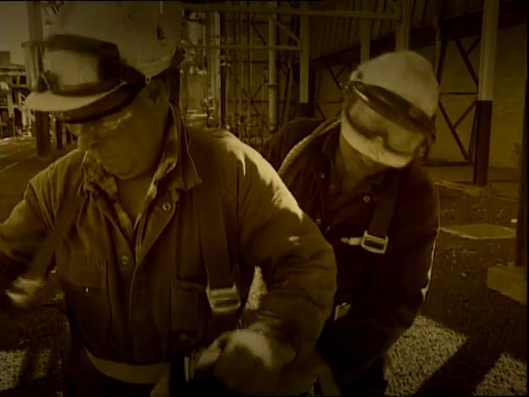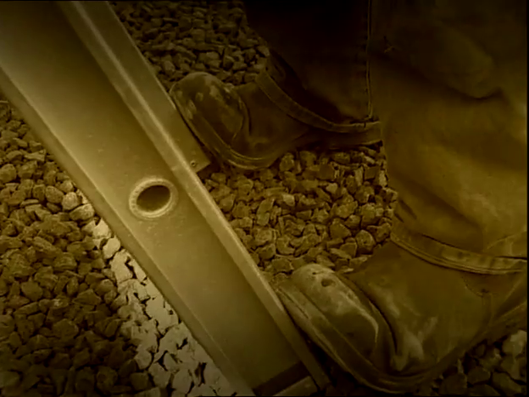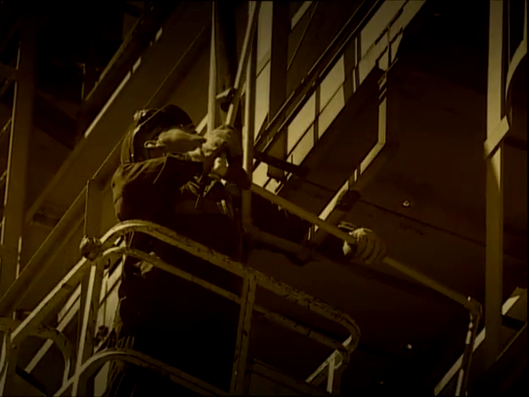The key to preventing falls in the workplace is planning. Safe work procedures must be followed or established whenever there is a risk of a fall occurring. Falls can be prevented when the appropriate steps are taken.